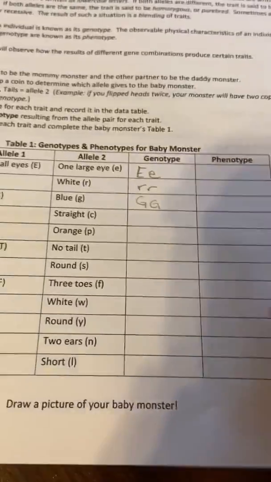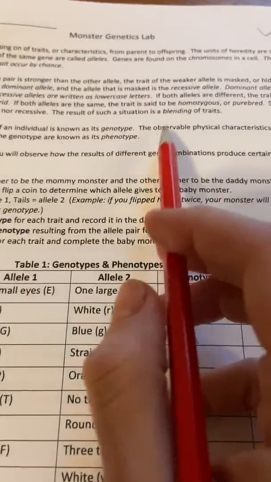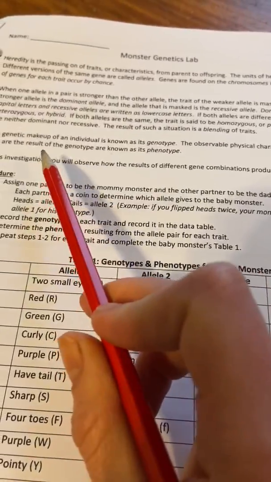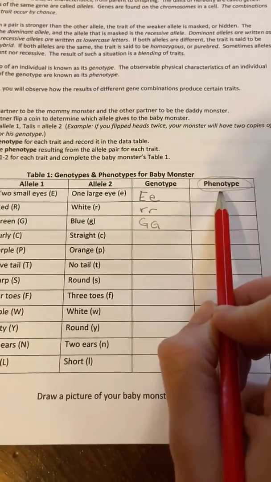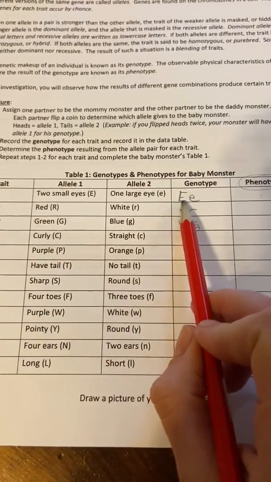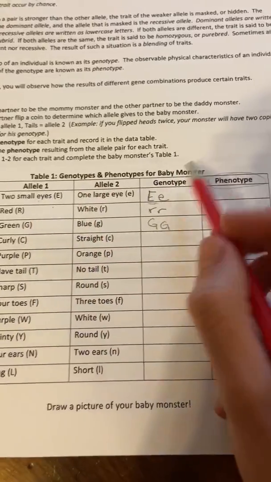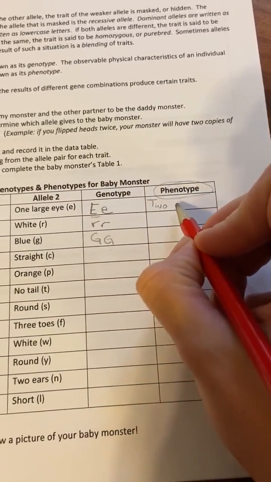The phenotype, though, is then the physical trait, and it says that in the directions. The observable physical characteristic of an individual are known as the phenotype. So if you got a big E and a little e, what you were supposed to have written here was what its trait for eyes is going to be. So since we have that capital letter in there, it's going to be the dominant trait, which is 2 small eyes. So here you would write 2 small eyes.